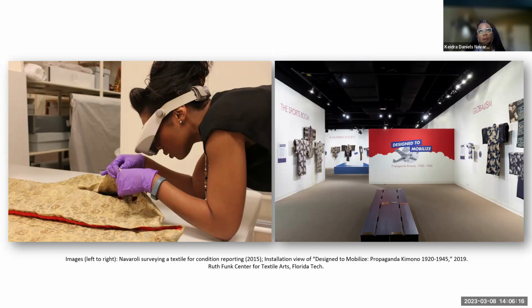These are just images from my work at the Funk Center, an exhibition I curated in 2019 on propaganda kimono textiles in modern Japan.